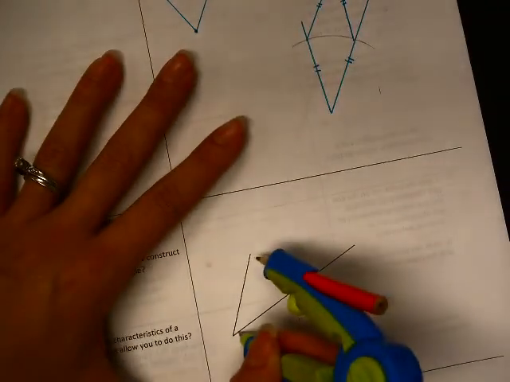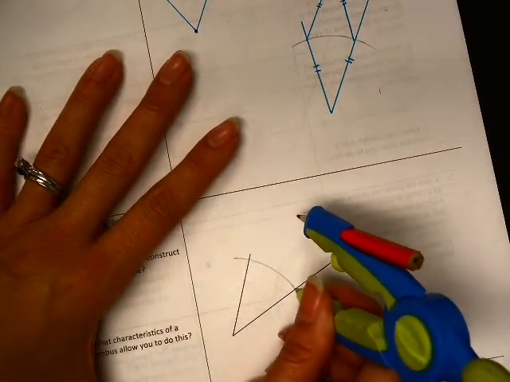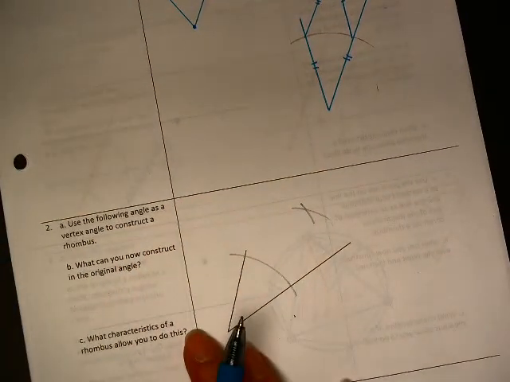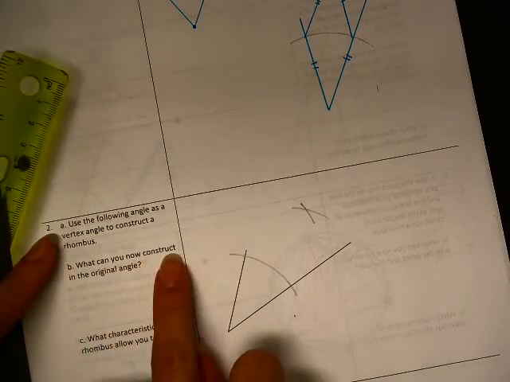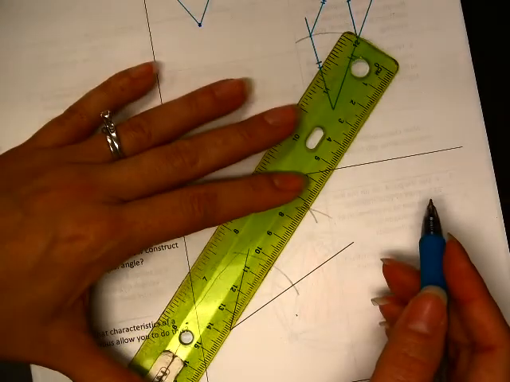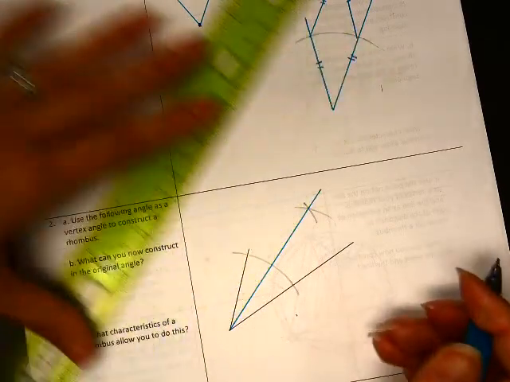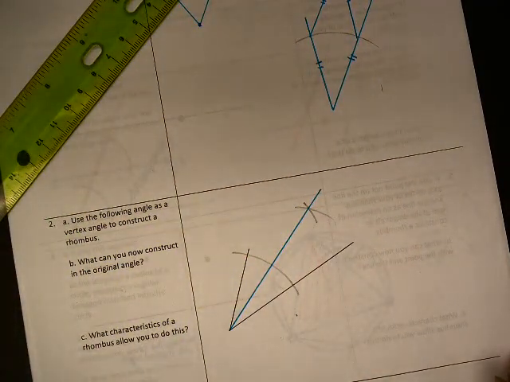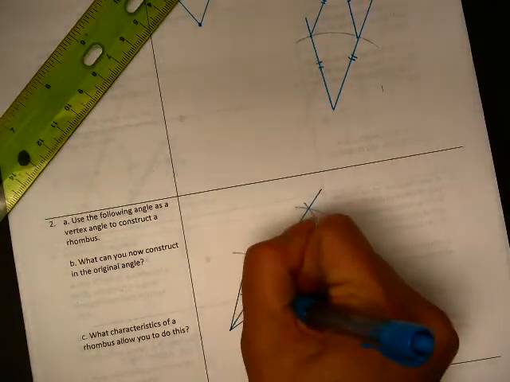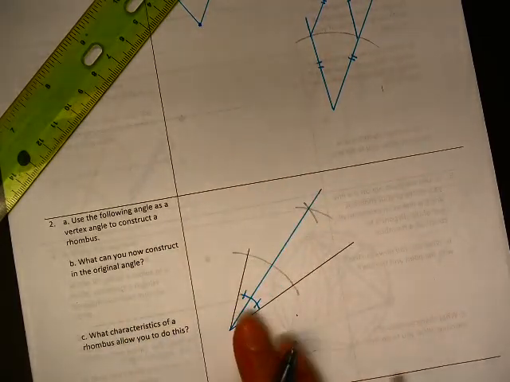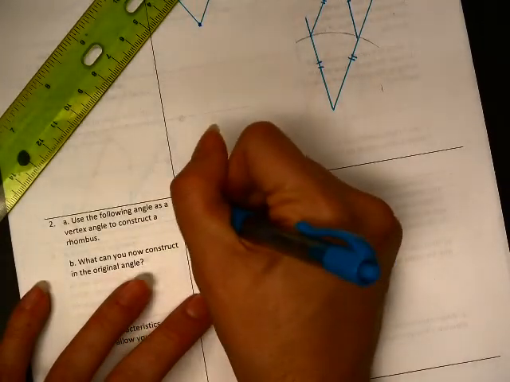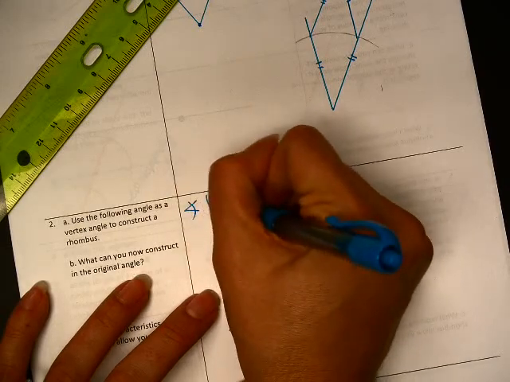Now, how does that relate to this one? Well, it completely relates. Because if I create a rhombus here, which again, same story, arc, arc, arc. What I have created is this nice rhombus. And what can I now construct in the original angle? Well, if you recall, the one thing that a diagonal does to the interior angle of a rhombus is it bisects that angle. So what I have done here is I have learned how to construct an angle bisector.